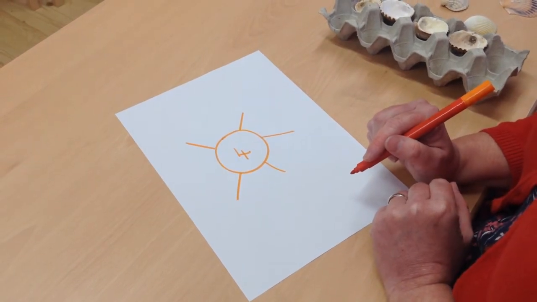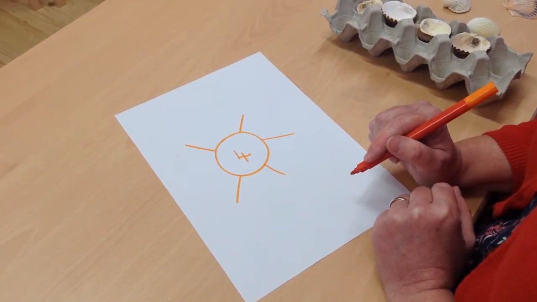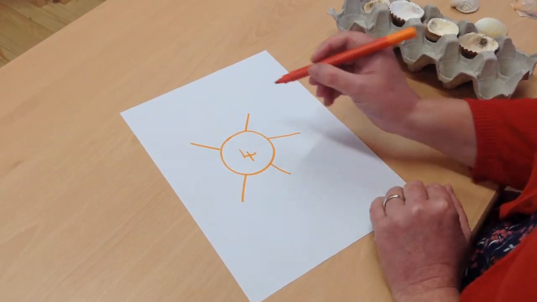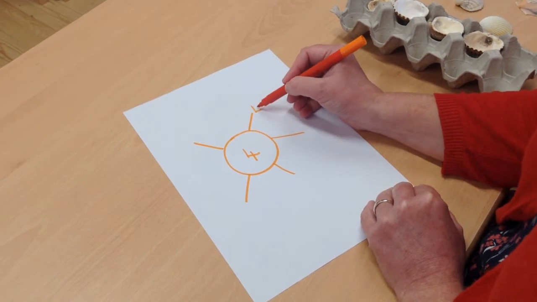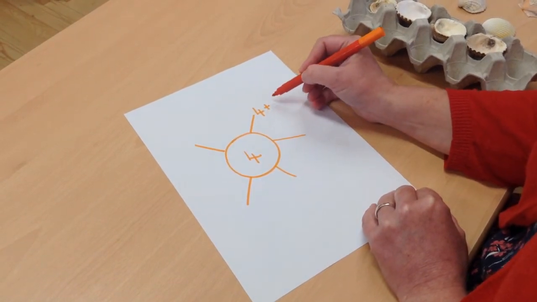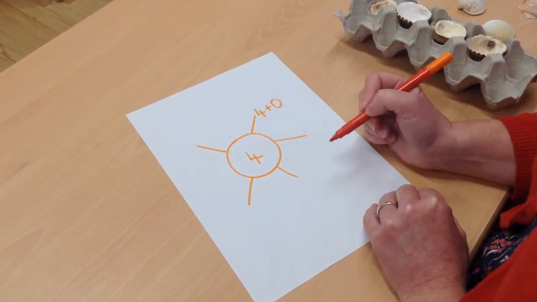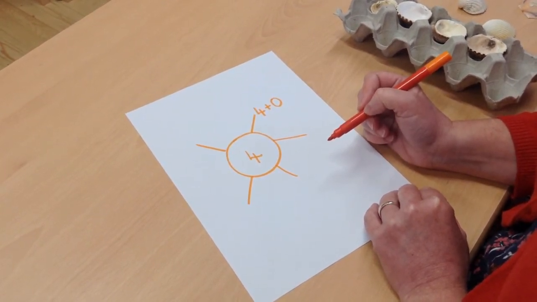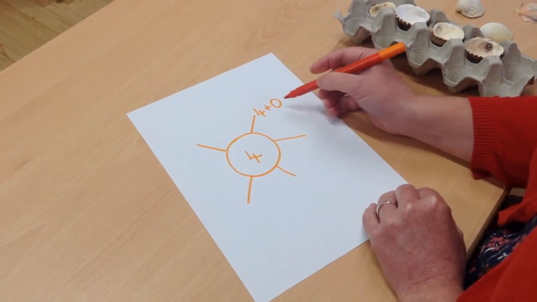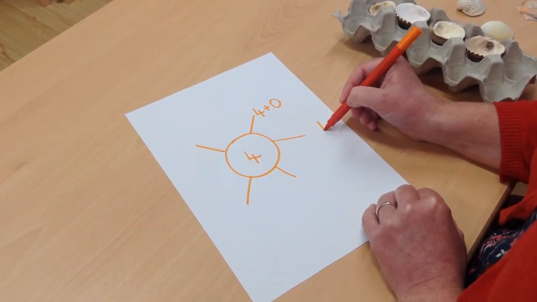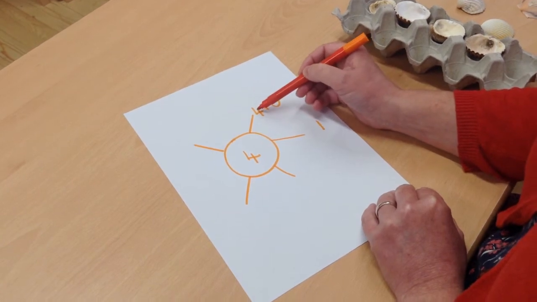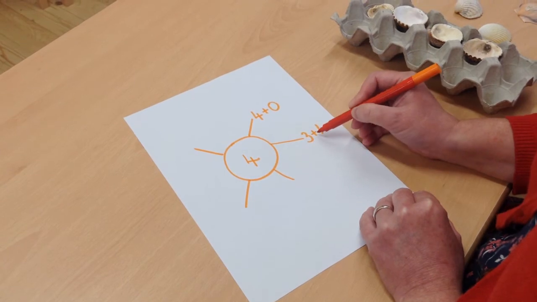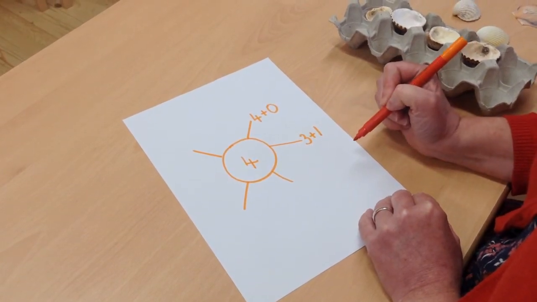Now I'm going to show you how to write those calculations. Let's start with those 4 shells that were all facing the correct way. 4 of them facing upwards, add 0 of them upside down. Then I moved 1 and turned it over. So I moved from 0 upside down to 1, and that meant that instead of 4, I've now got 3 the correct way. 3 add 1 equals 4.